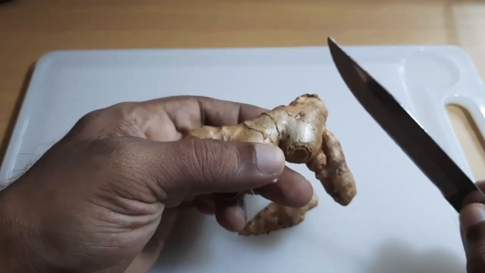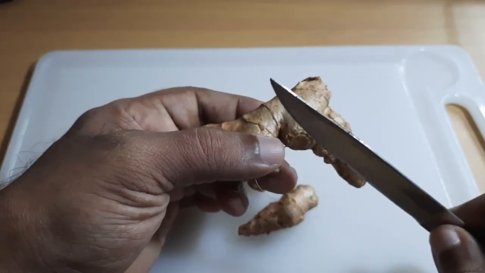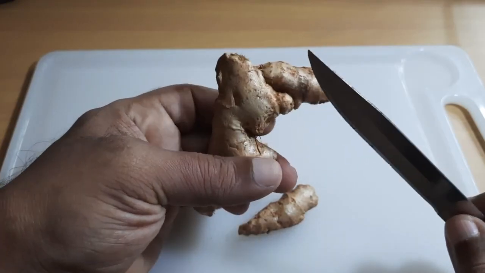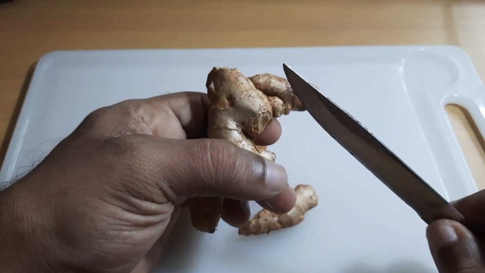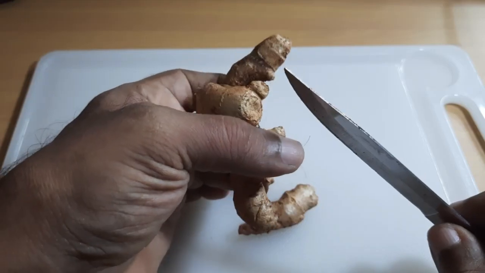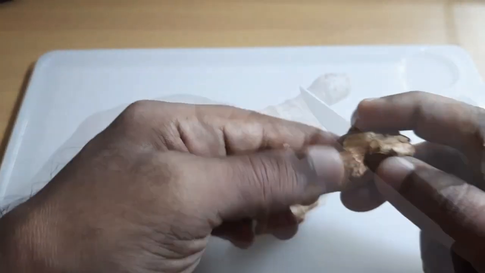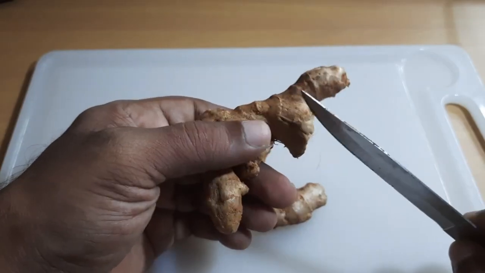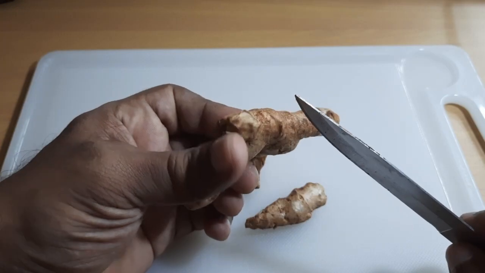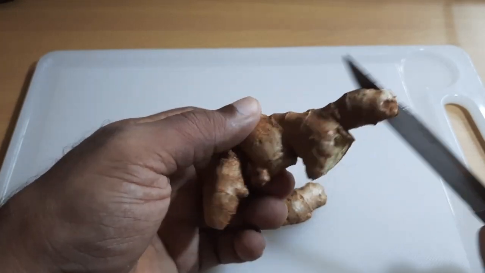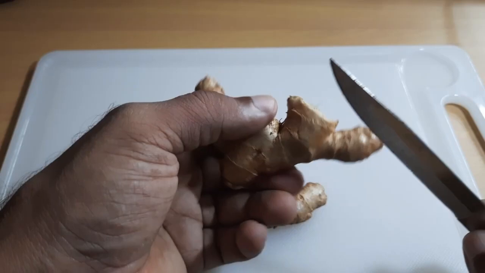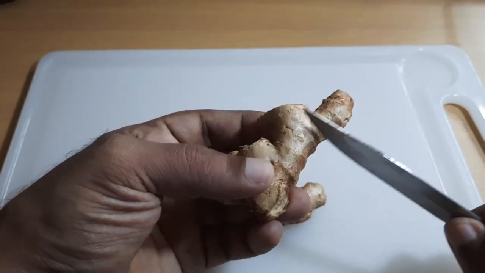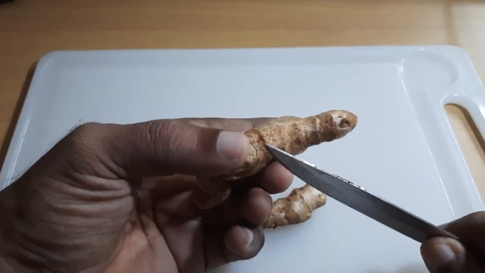Most portions of this ginger rootstock are edible, and it can be used as a food material. It can be used in whatever dishes that we want to make. But being beneath the soil, it may contain dirt and soil. So we have to make sure that you scrape this skin off and wash it very well.